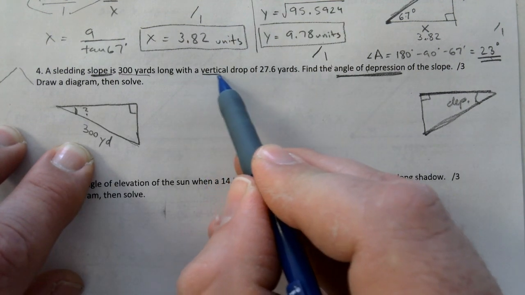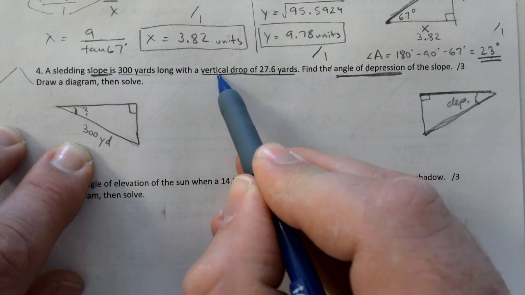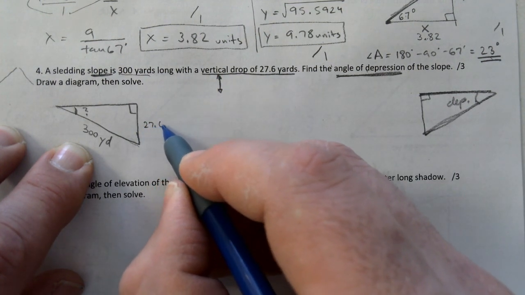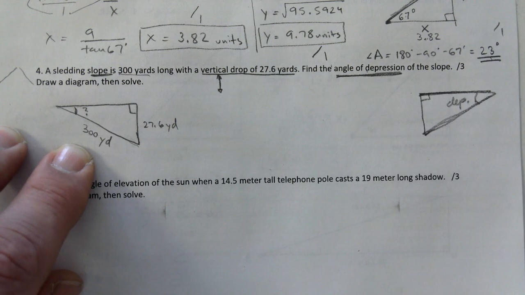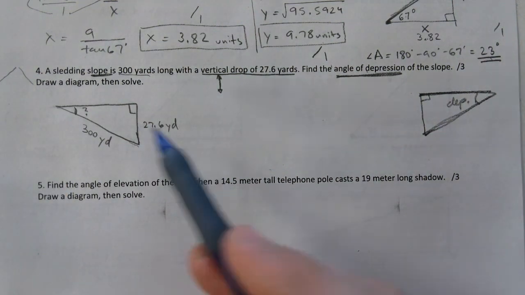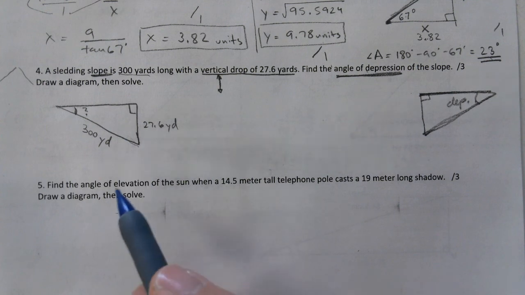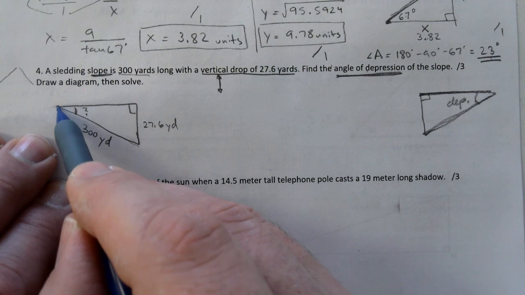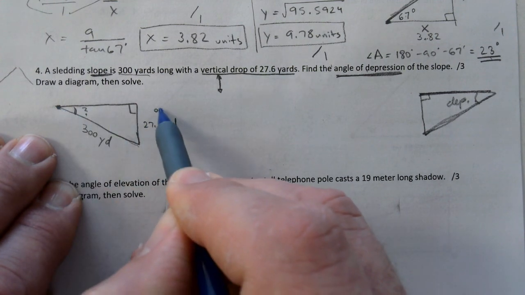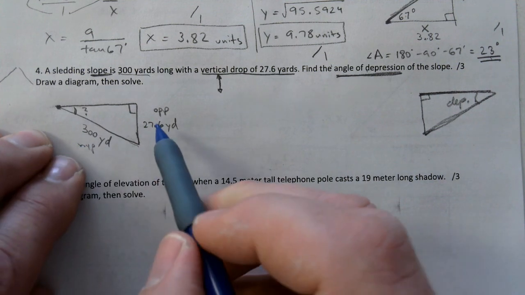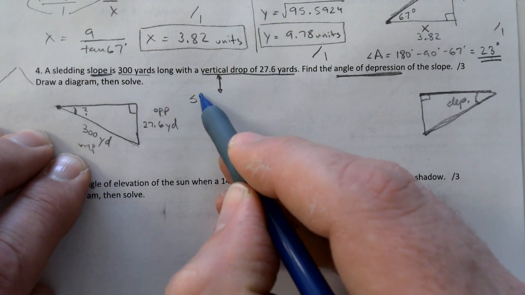It says that it has a vertical drop. Vertical is up and down, right? I also told you that in your notes. Might have been a while ago, but it's still there. Vertical is up and down. So even though you didn't know much about it, you can kind of eliminate where it should not be going. And you have this. So based on that, this is your opposite side. You basically always have to label. There's no way around it. Opposite and hypotenuse, we're thinking so.